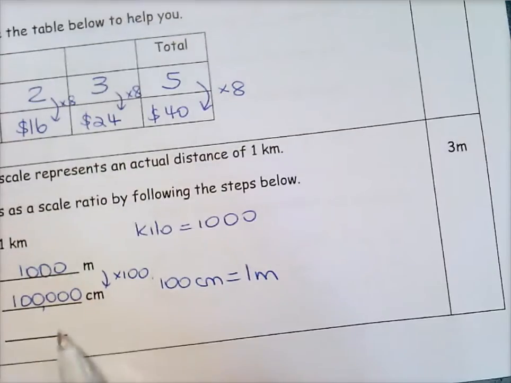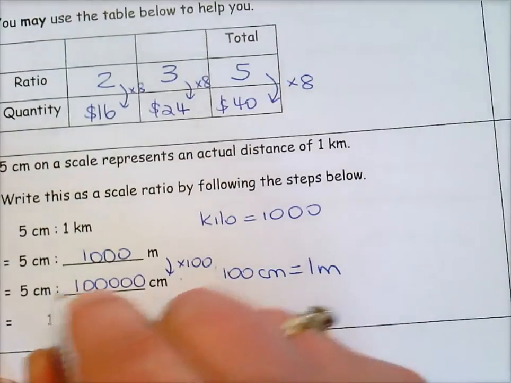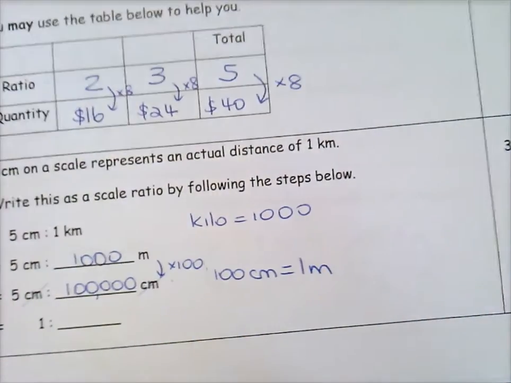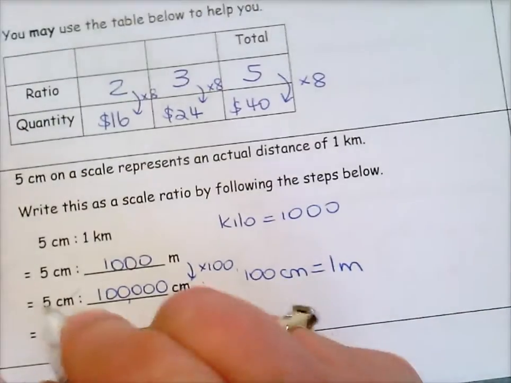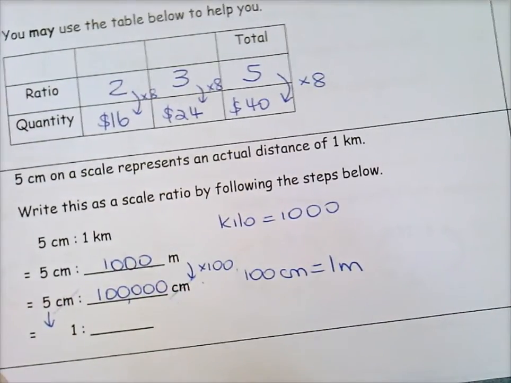All right? Now, are the units the same? 5 centimetres is to 100,000 centimetres? Yep. Cross off the units. How do I go from 5 to 1, girls? You're only allowed subtracting, multiplying or dividing. How do I go from 5 to 1?